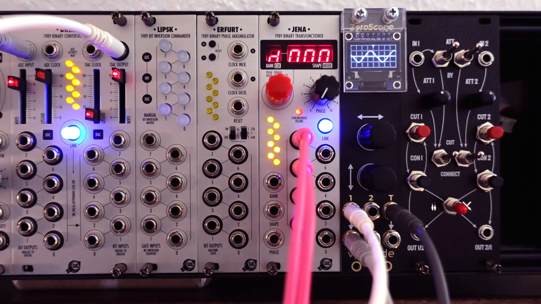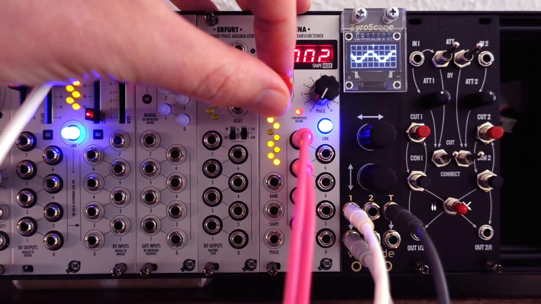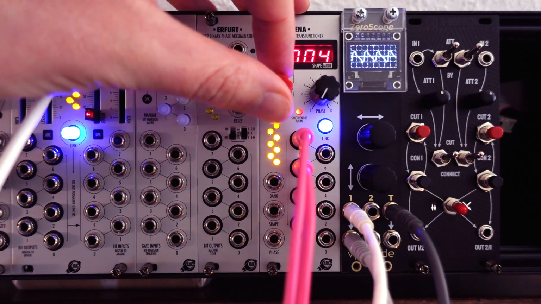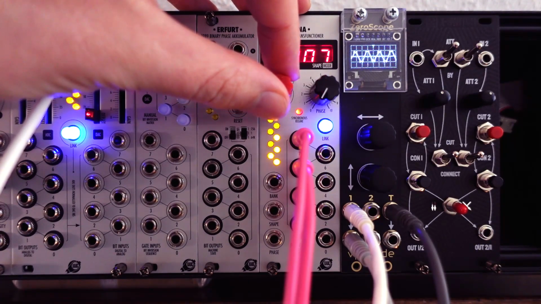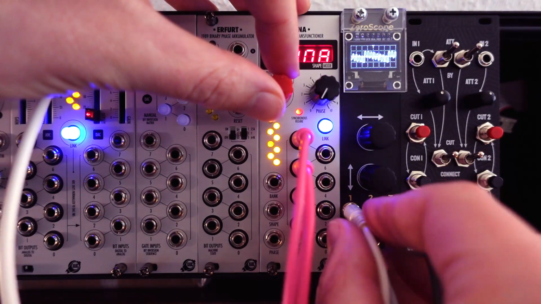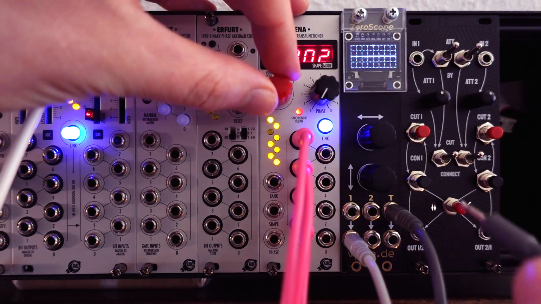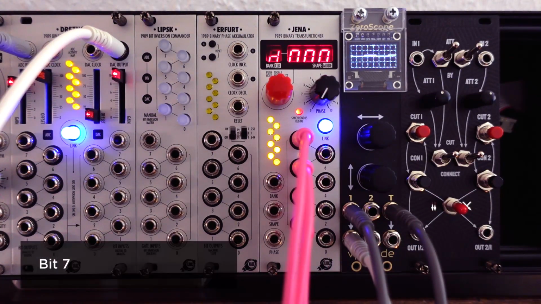But there are many other shapes in this bank. I also connected 4 individual outputs of square patterns from Jena to a mixer off screen. These can be used for additive synthesis.